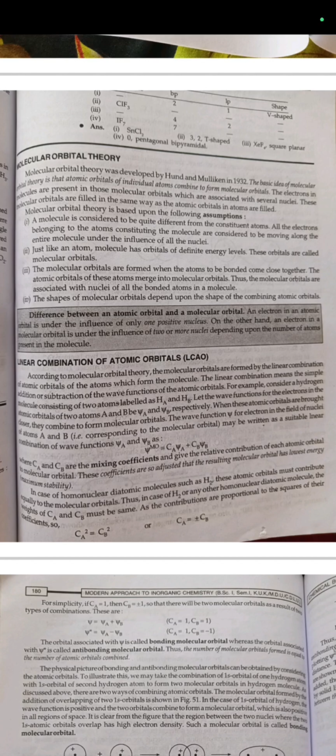The molecular orbitals are formed when the atoms to be bonded come closer together. The atomic orbitals of these atoms merge into molecular orbitals. Thus, the molecular orbitals are associated with the nuclei of all the bonded atoms in a molecule. The shape of the molecular orbitals depends upon the shape of the combining orbitals.